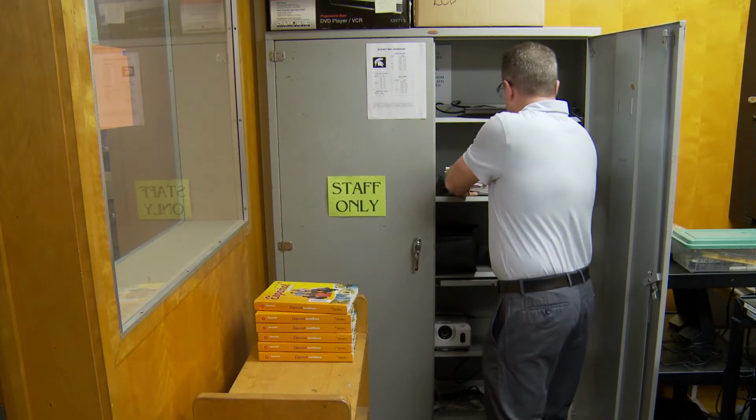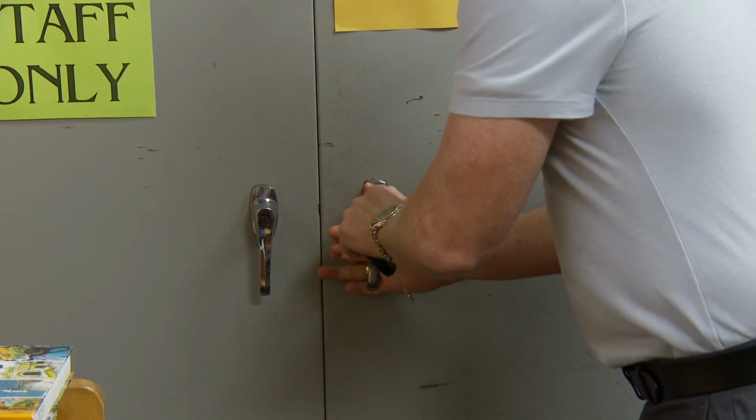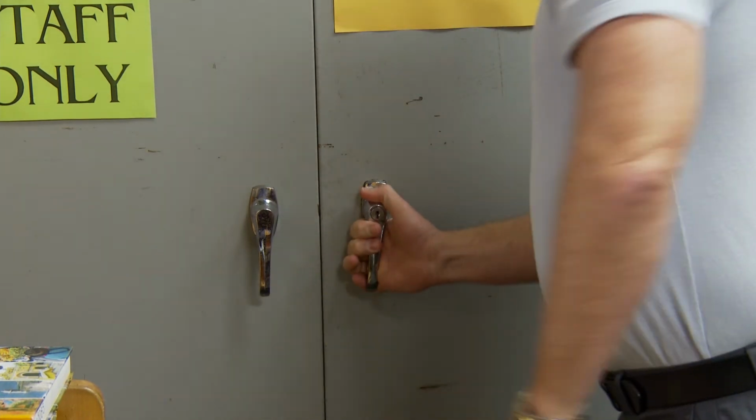The security of the ELPAC materials is extremely important. All testing materials are to be kept in a secure place when not in use, and students cannot have access to the test material prior to test administration. This ensures that all students are tested fairly and that the results are valid.